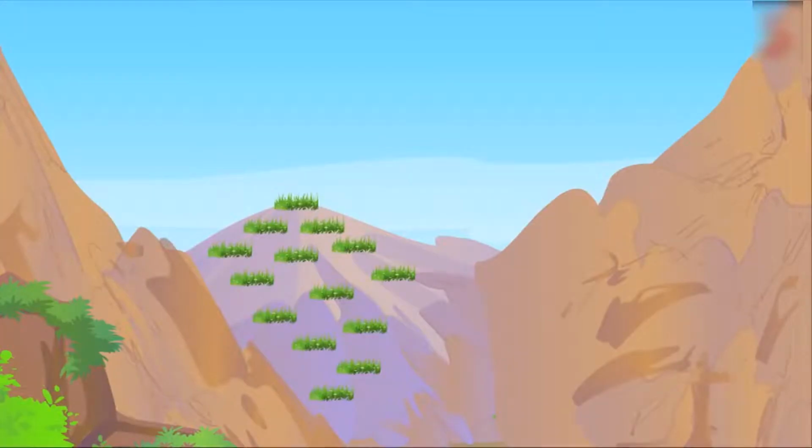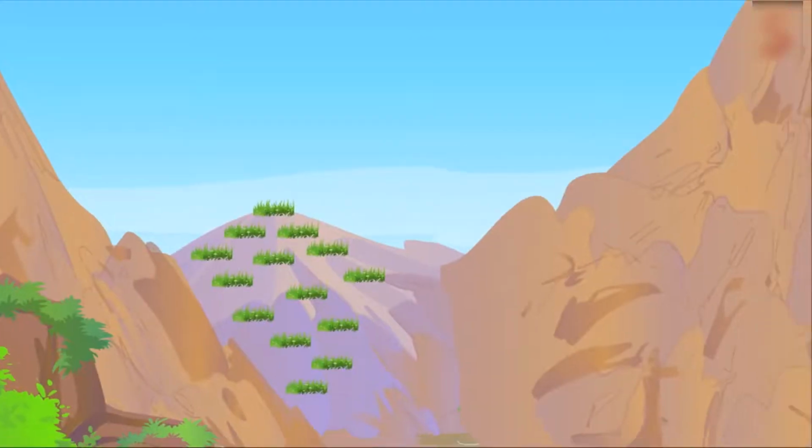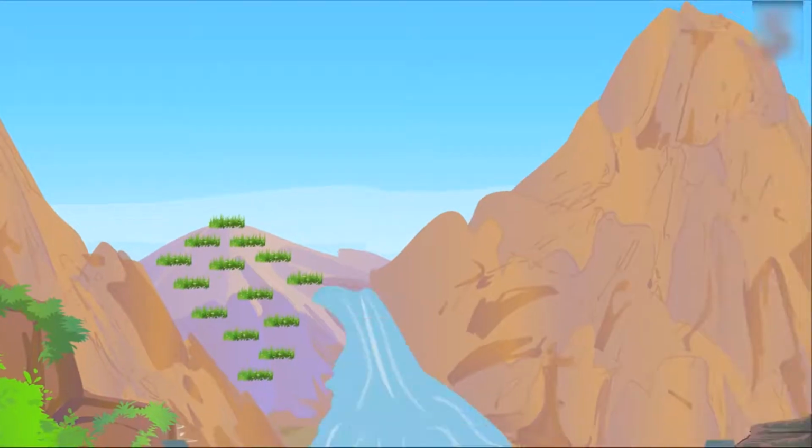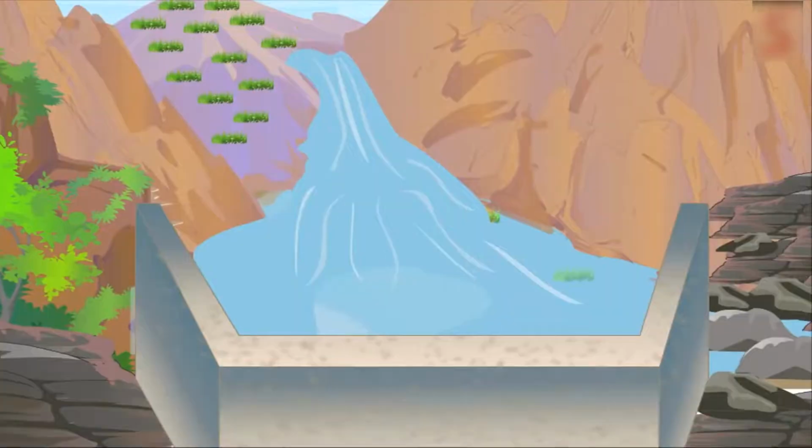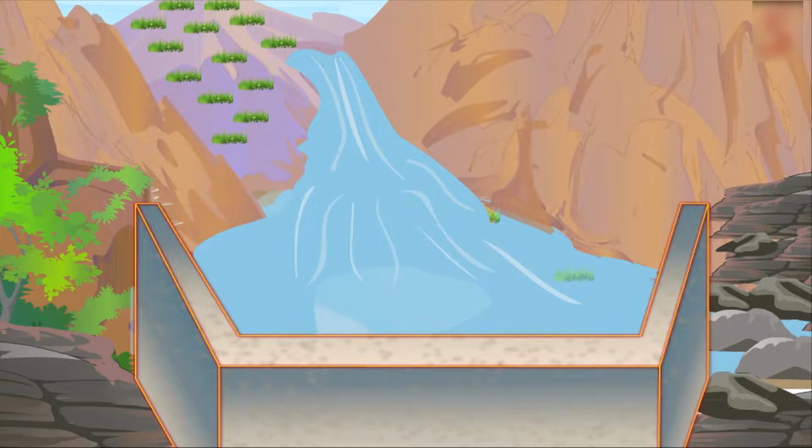Therefore, grass is generally planted on the slopes of the hills from where streams start, and check dams are constructed across the streams to store the water for long time use. All these are some of the ways in which the groundwater can be increased or recharged. But students, do you know that in most of the parts of our state, the water extracted is more than the rate of recharge of water?